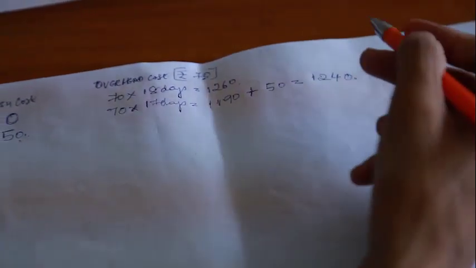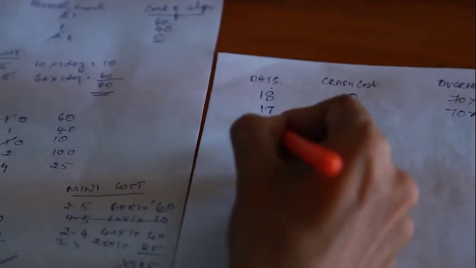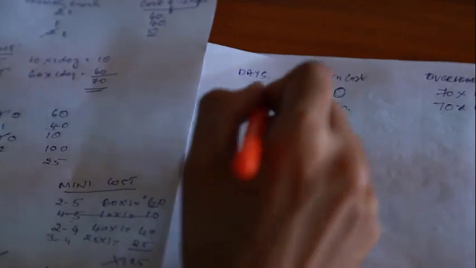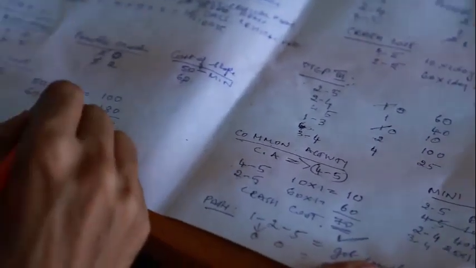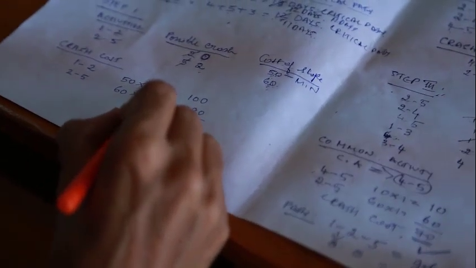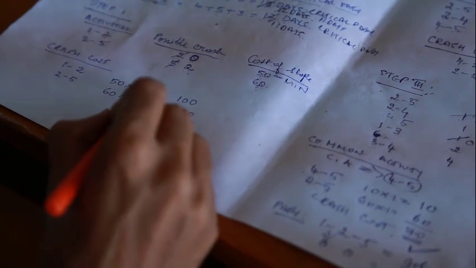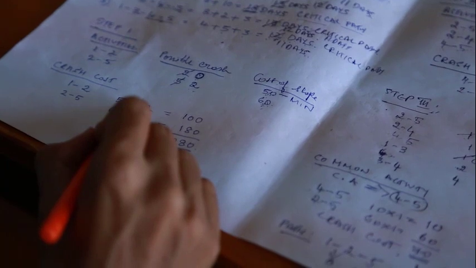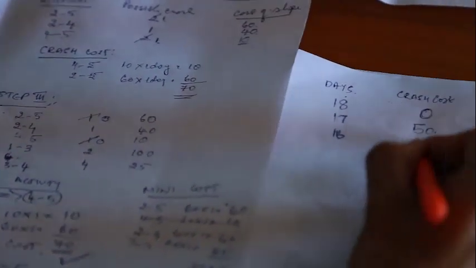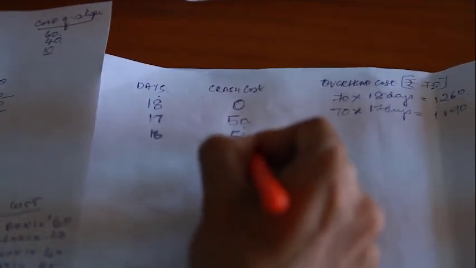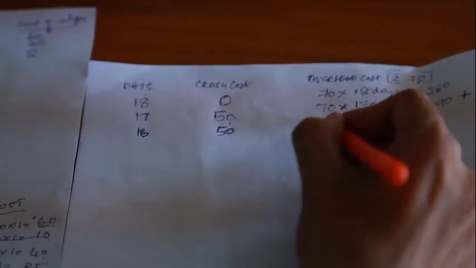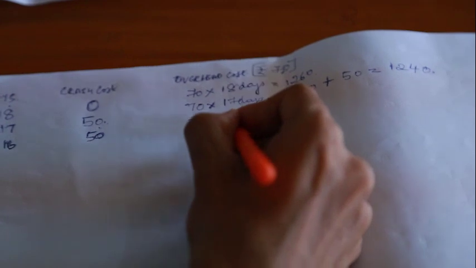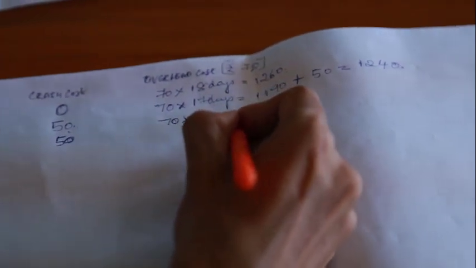Next, we reduce one more day, now 16 days. The 17th and the 16th days are crashed here. For the 16th day also we incurred 50 rupees. 70 is the overhead cost which is fixed for 16 days.